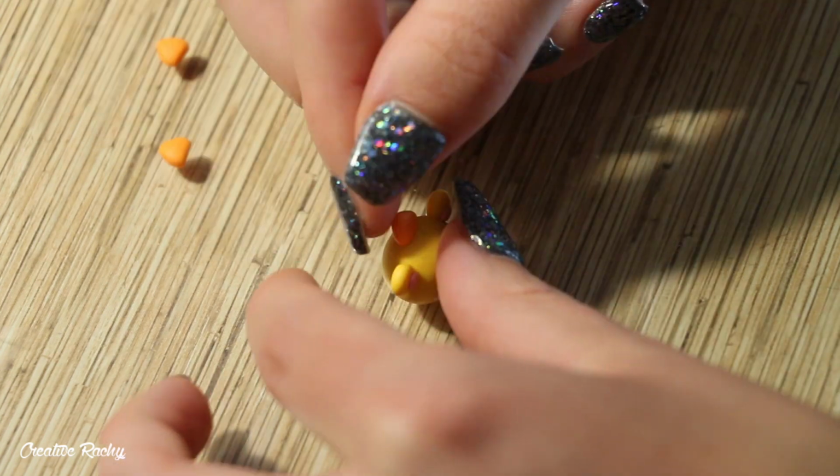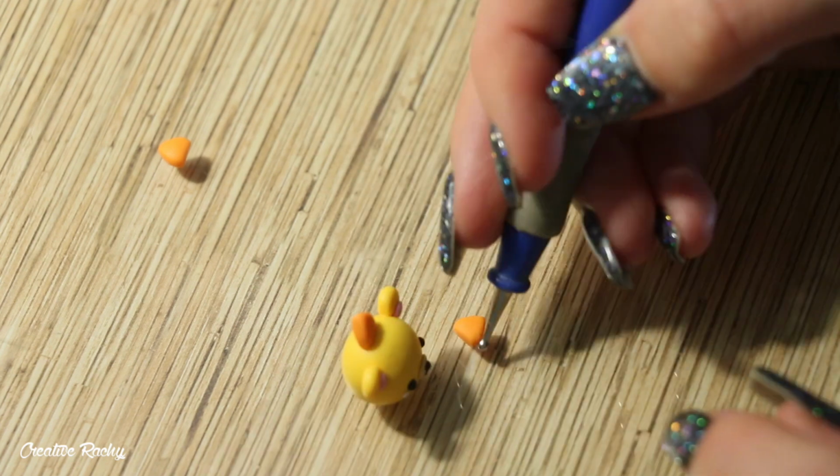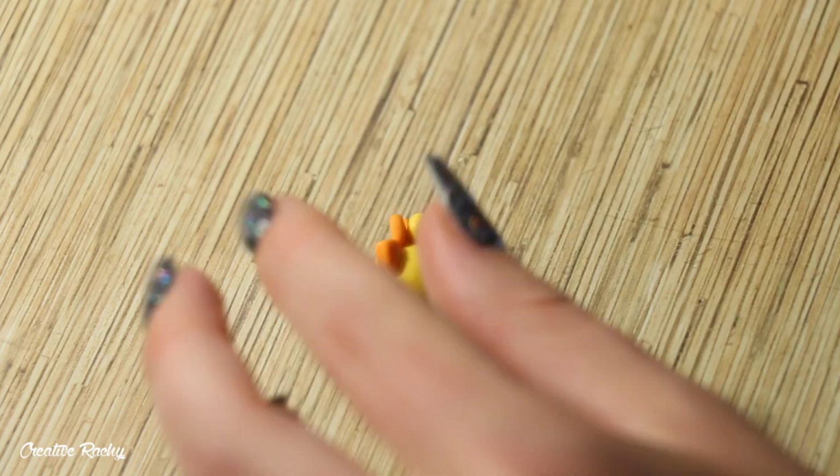For the lion's mane, it's almost like I'm creating a sun out of polymer clay. So what I did was create a bunch of little triangles, and then I'm just attaching these around the face and behind the ears as well.